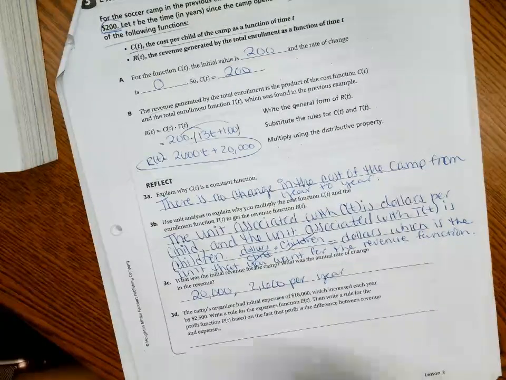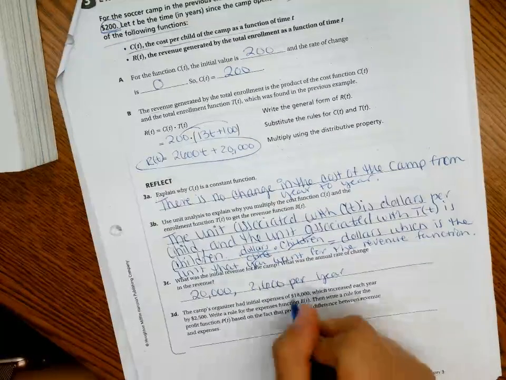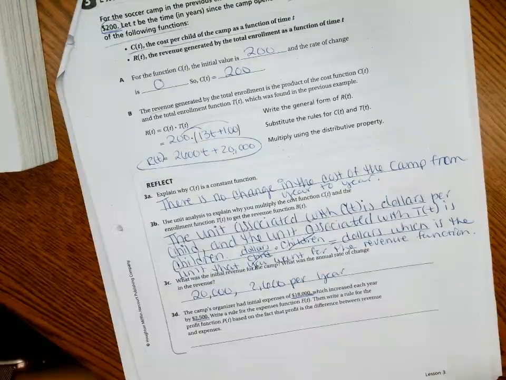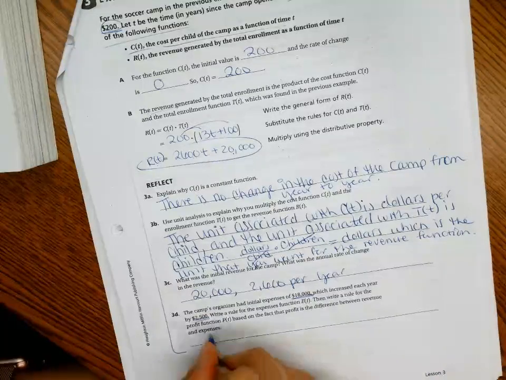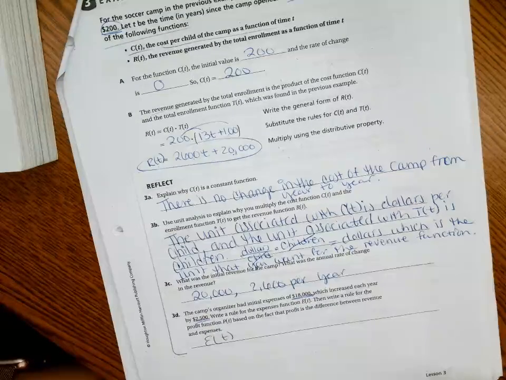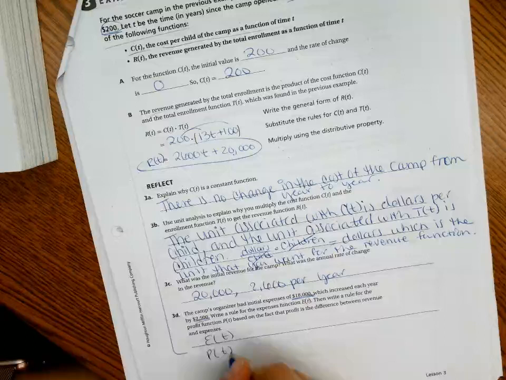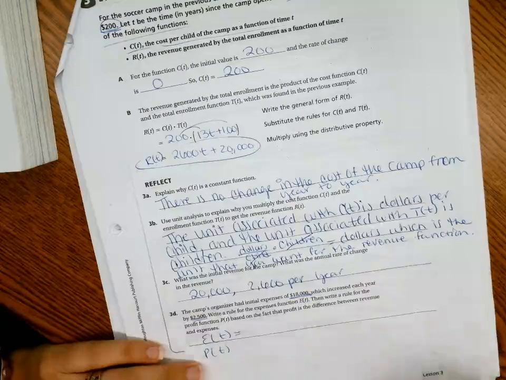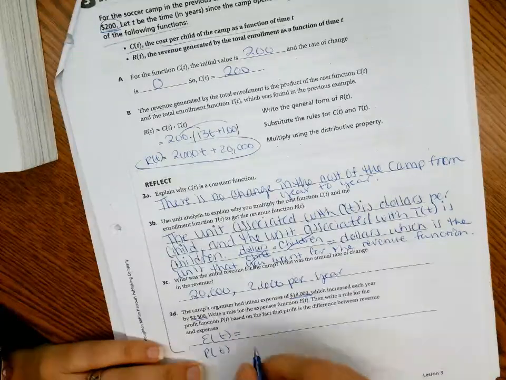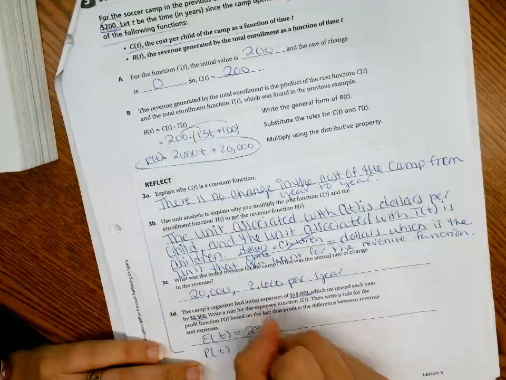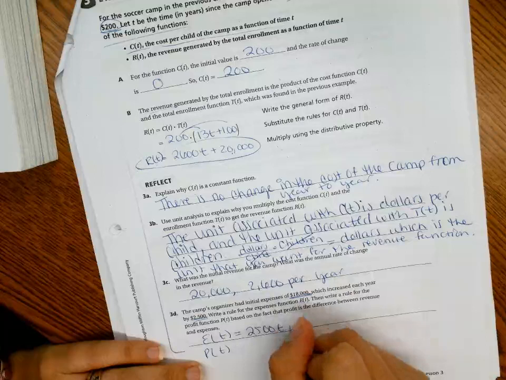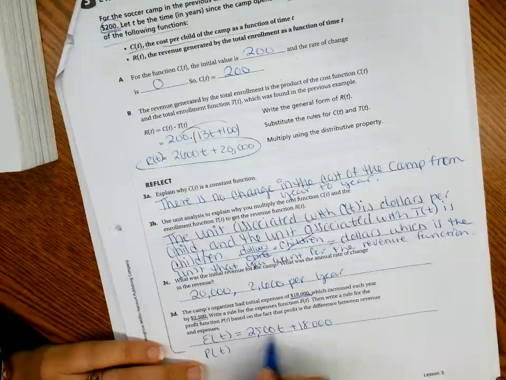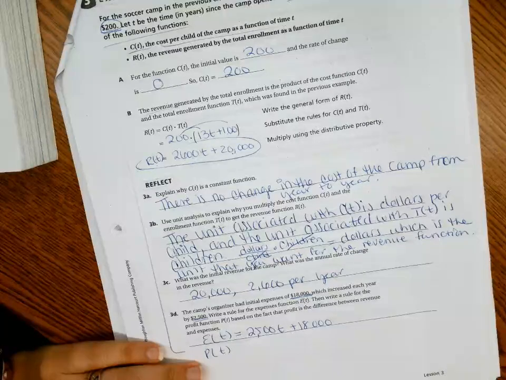The camp's organizer had initial expenses of $18,000, which increased each year by $2,500. Write a rule for the expenses, E of t. Then write a rule for profit, P of t, based on that. Okay, so your E of t, your expenses. Well, you have 2,500t plus 18,000, right? Your expenses are 2,500 per year plus the 18,000 initial, right?